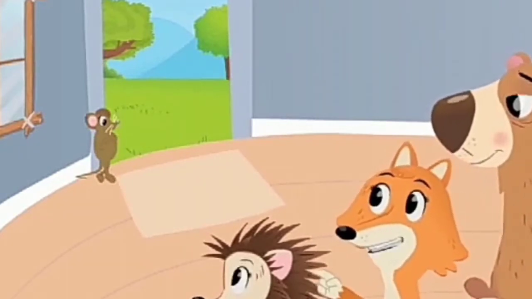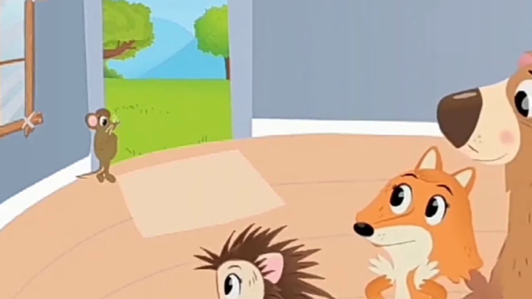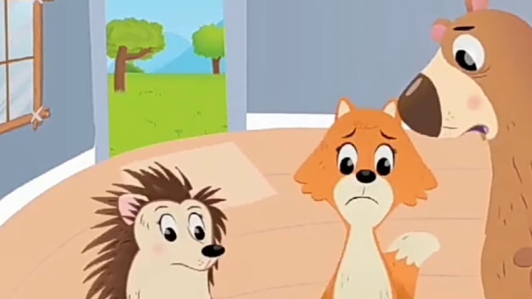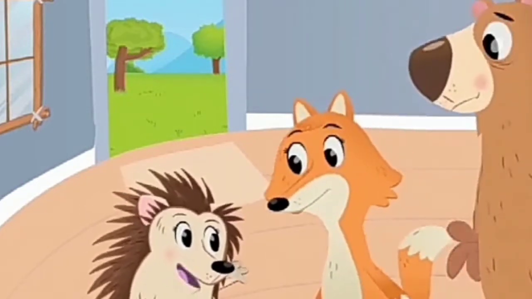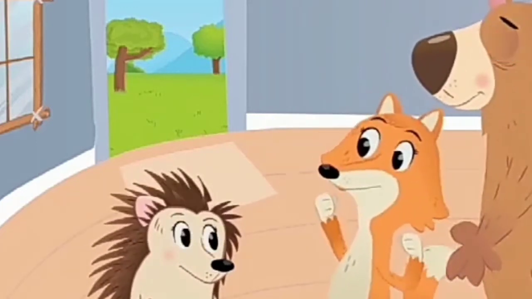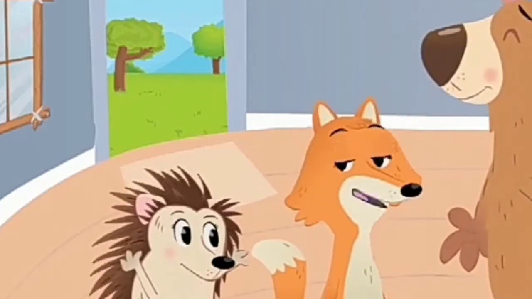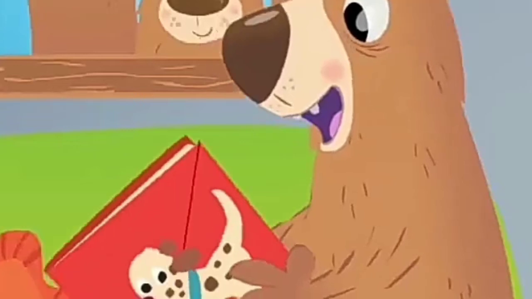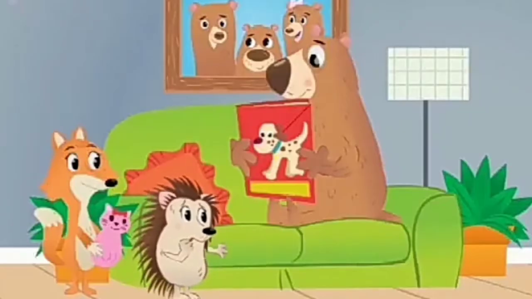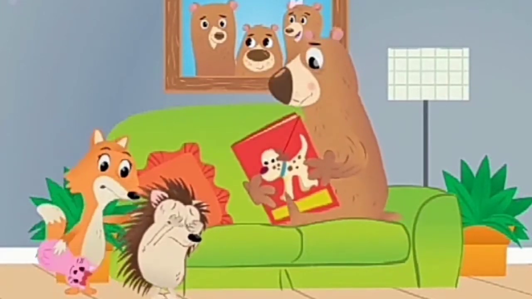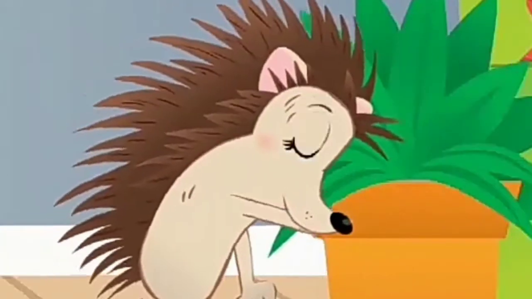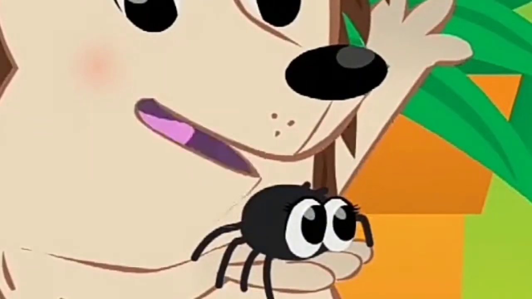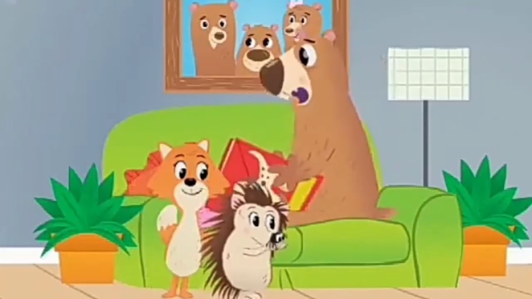Look! It's a mouse! Aw, it's cute! Oh, yeah. Let's get a pet! Oh, yes! Let's! Good idea. My favorite pet is a cat. Oh, I like dogs. Big dogs. Oh, no! No dogs! Oh, shh! Aww, I like spiders. Look, Benny, it's big.